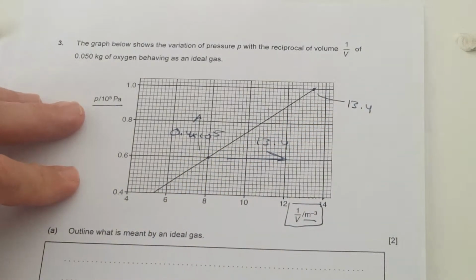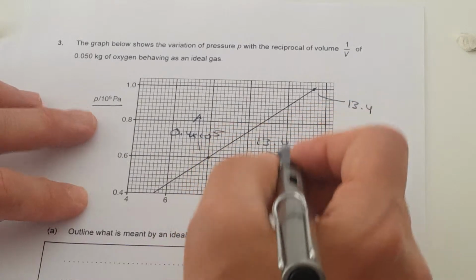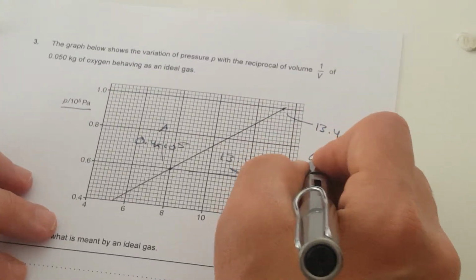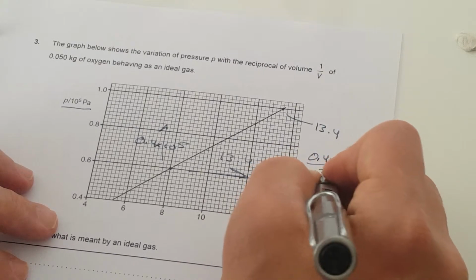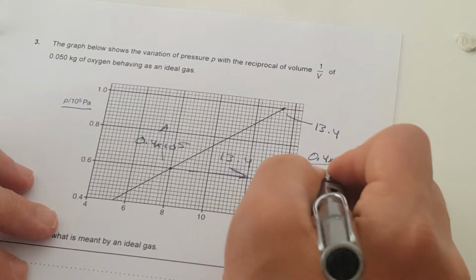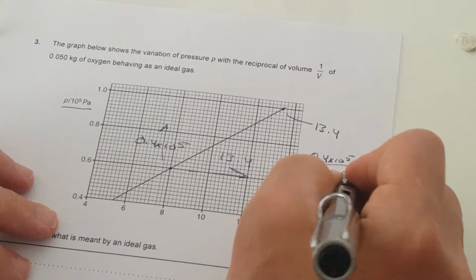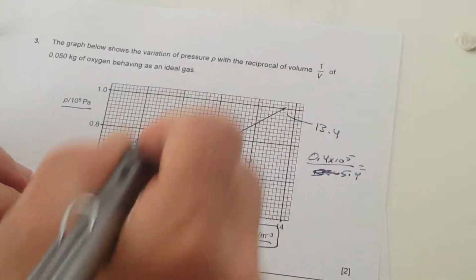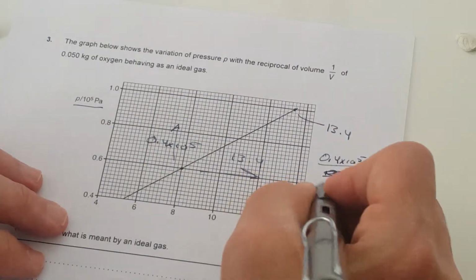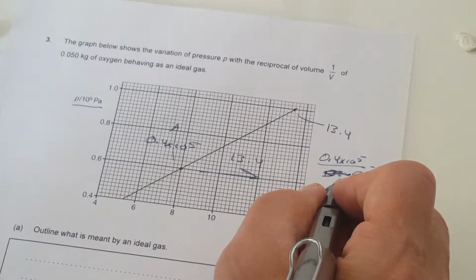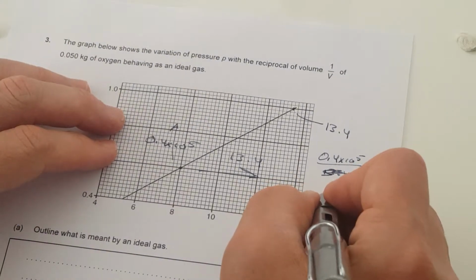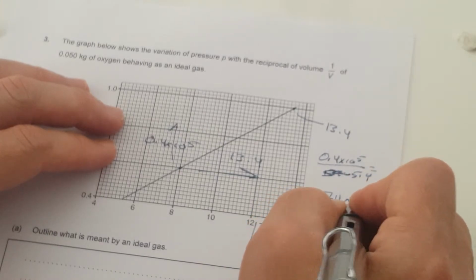So I'm just simply going to have to find the slope of that. I would take 0.4 times 10 to the 5th divided by 5.4, and I believe you come up with 7,407.